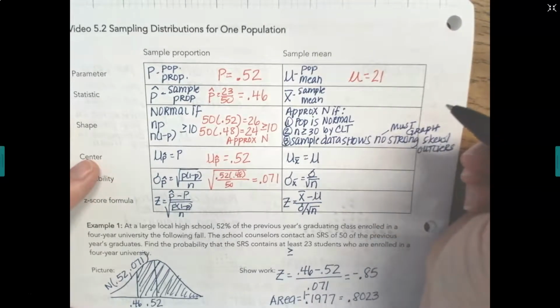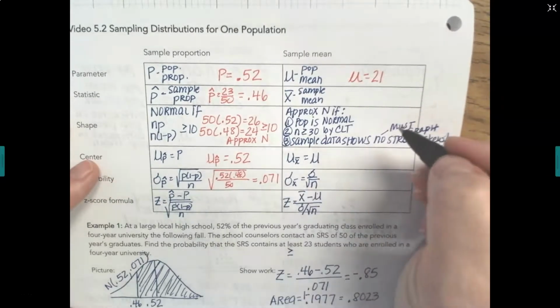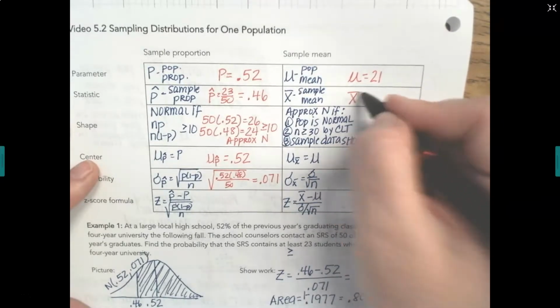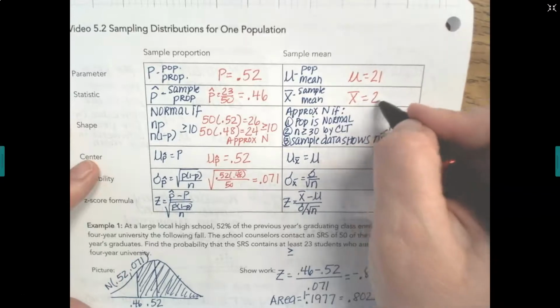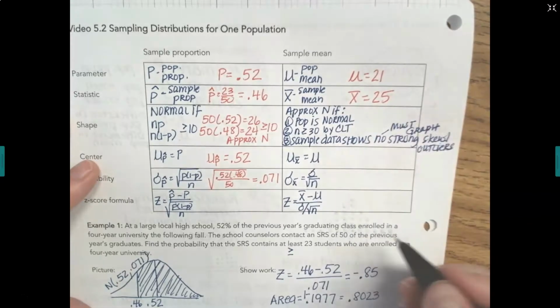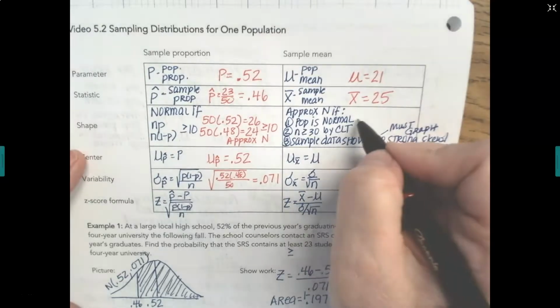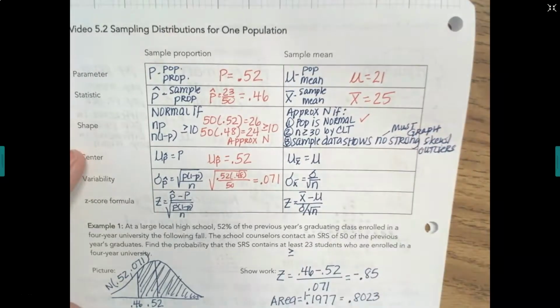And then you have a sample mean. They wanted to know about 25 or greater, so we have an x-bar, and we're curious about the number 25. Now this one's nice because it did say that the population was approximately normally distributed. So we're good on that one.